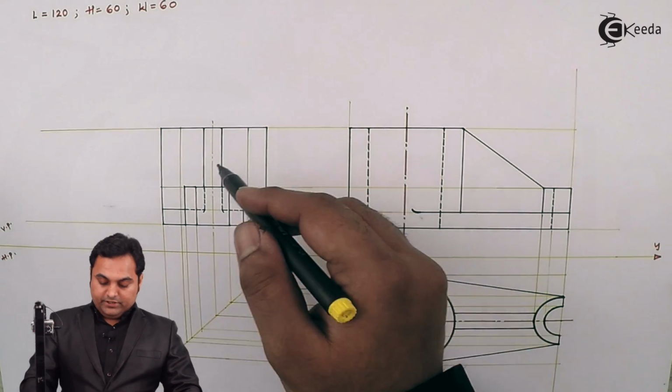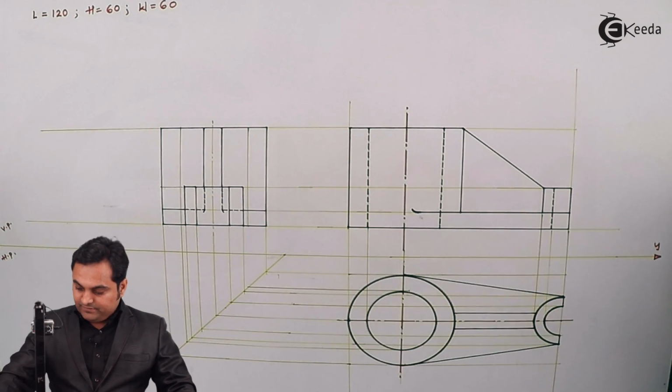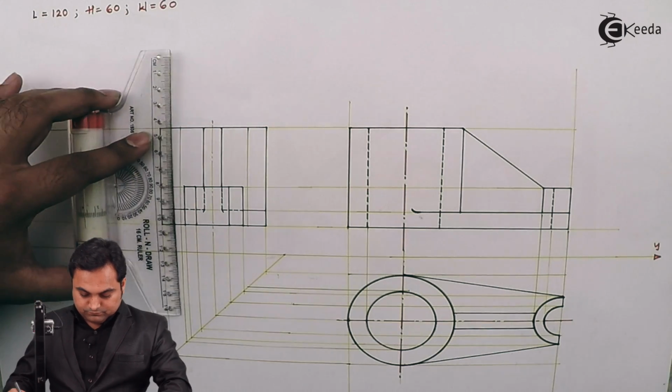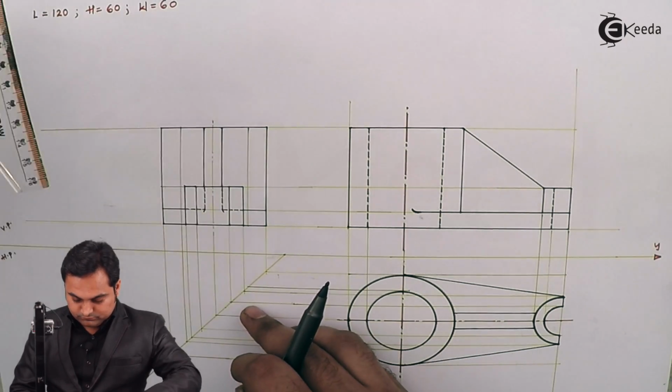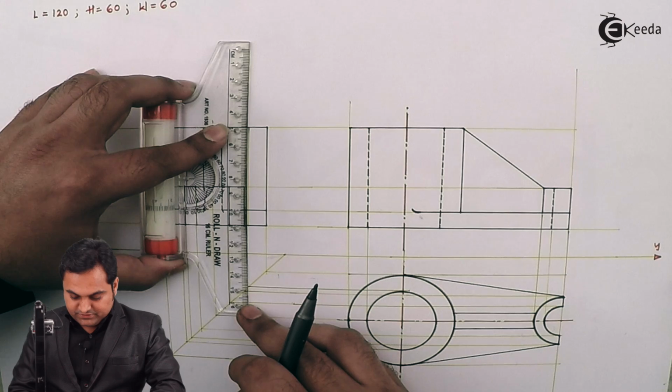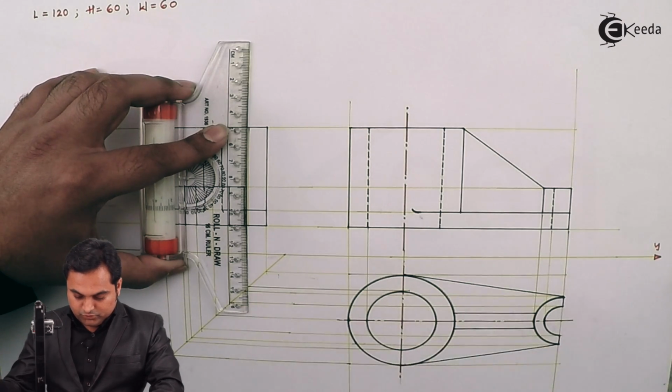So after drawing these lines light, I'll make them dark. That is, these are the hidden lines throughout.